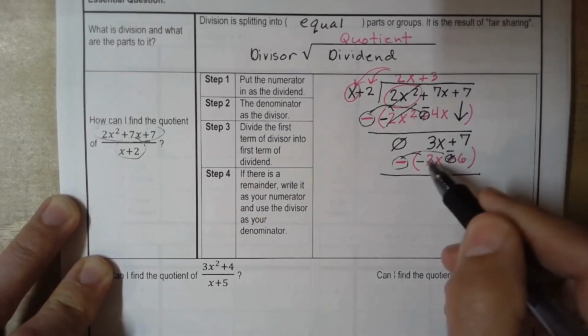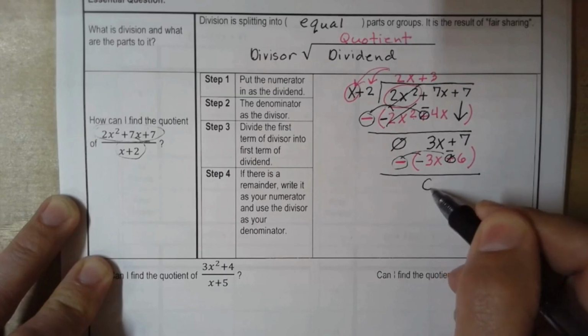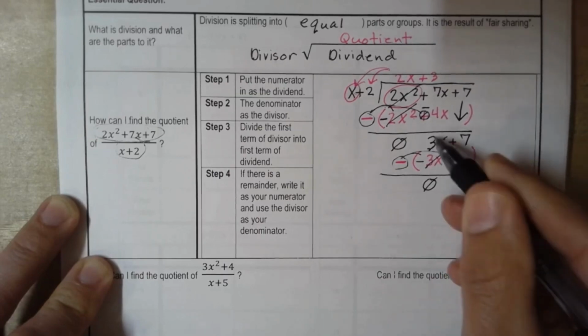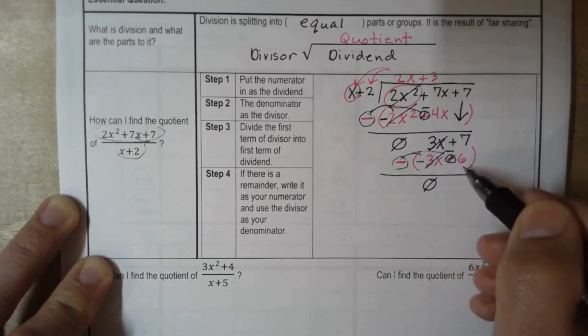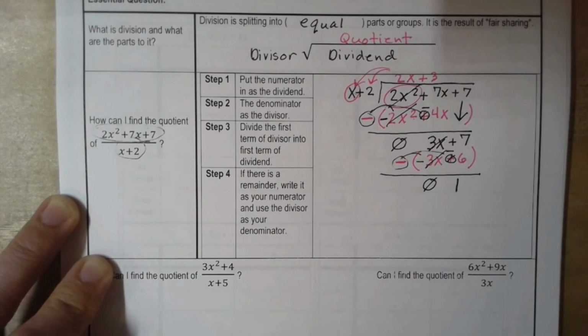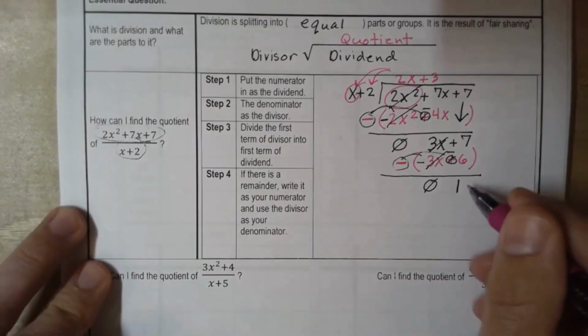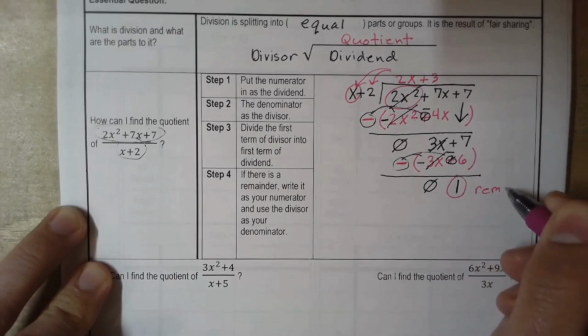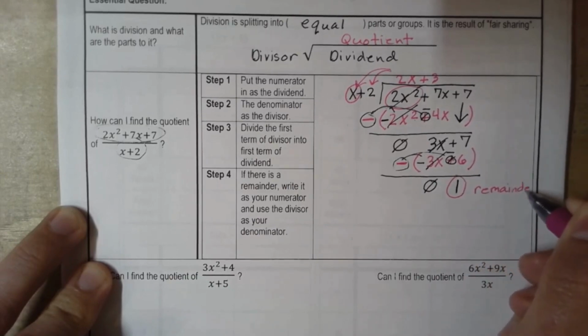So if I do 3x minus 3x, that gives me 0. So those do what we call cancel out. They make a 0 set. And then 7 minus 6 leaves me with just 1. Now, I want you to notice this 1 that I have here. This is a remainder. Notice that I have no more x's. There's no more variables. So I'm going to write remainder there.